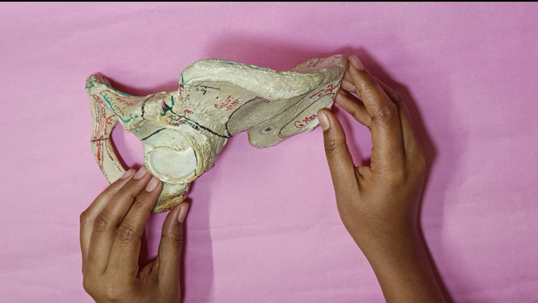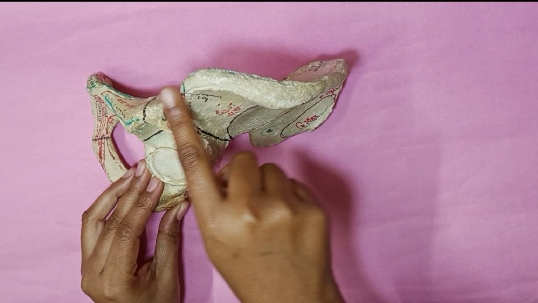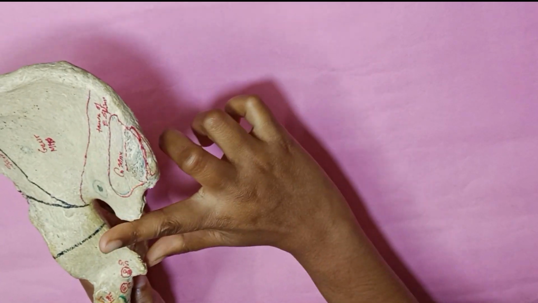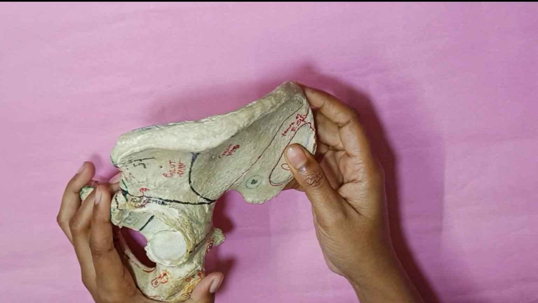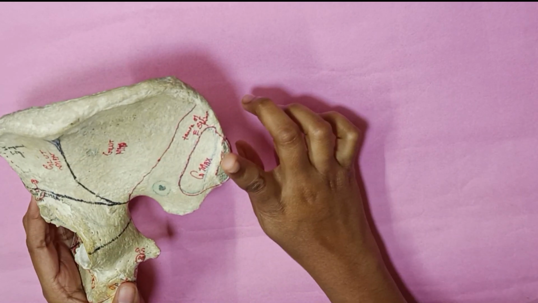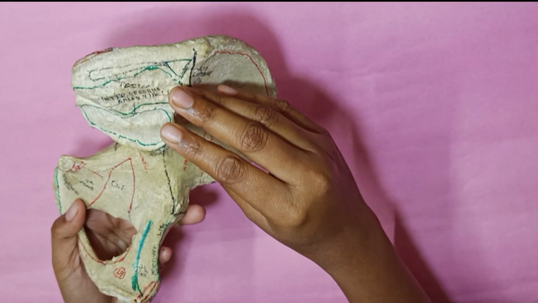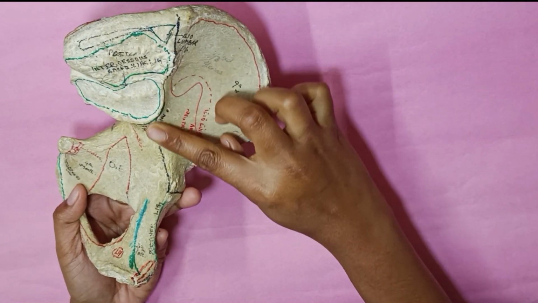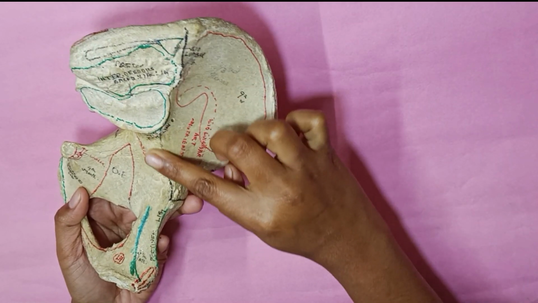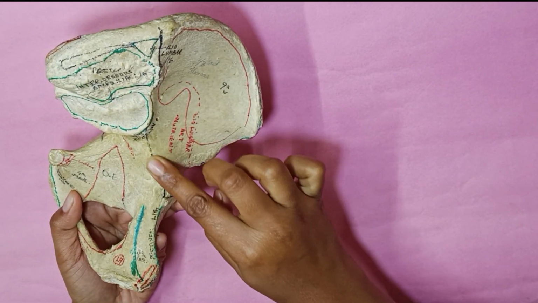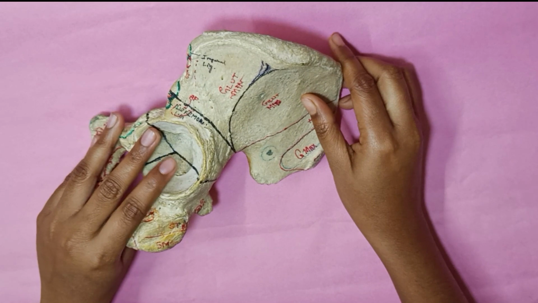Next, it has three borders. This is the anterior border, and behind this will be the posterior border. So this is the anterior border, this is the posterior border, and one medial border will be on the pelvic surface. So this is the pelvis and this is the medial border. So the anterior border, posterior border, and this is the medial border of the ilium.